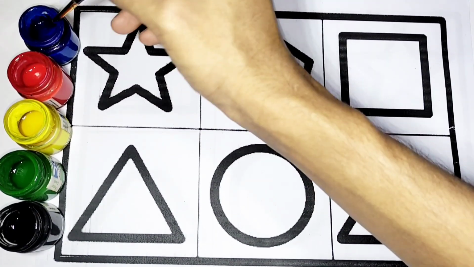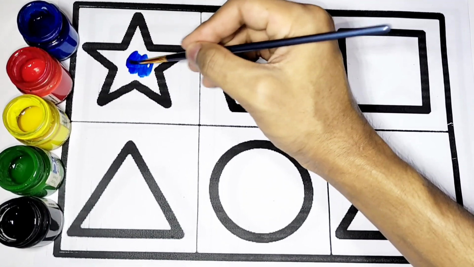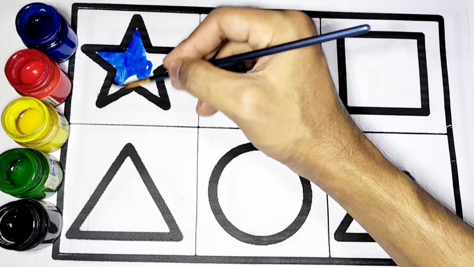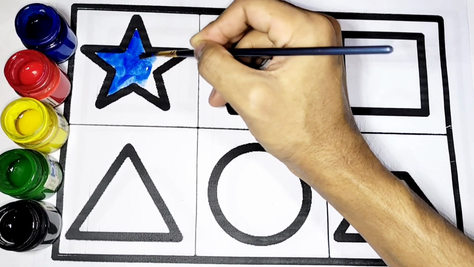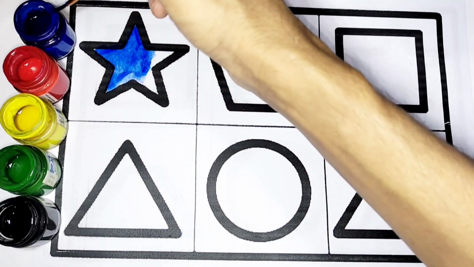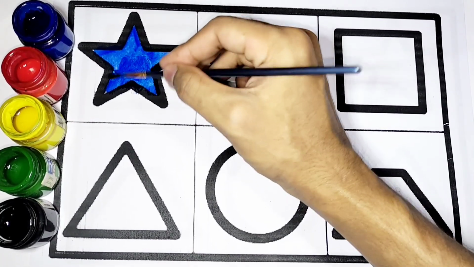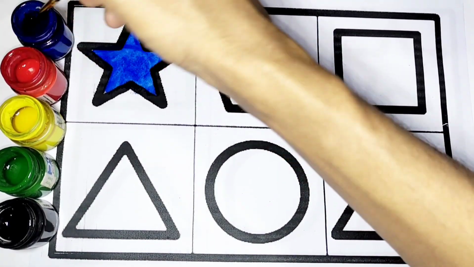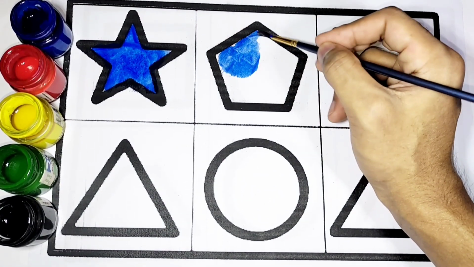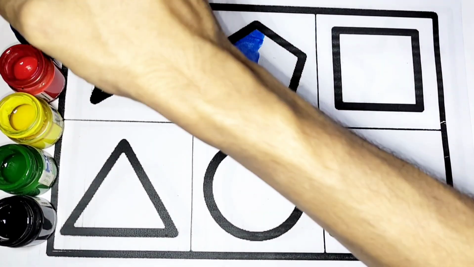Now we're mixing and using the color of blue. The shape of star. First we are coloring star. The next one is pentagon. The shape of pentagon. We are again using the color of blue. Now we are coloring the shape of pentagon.